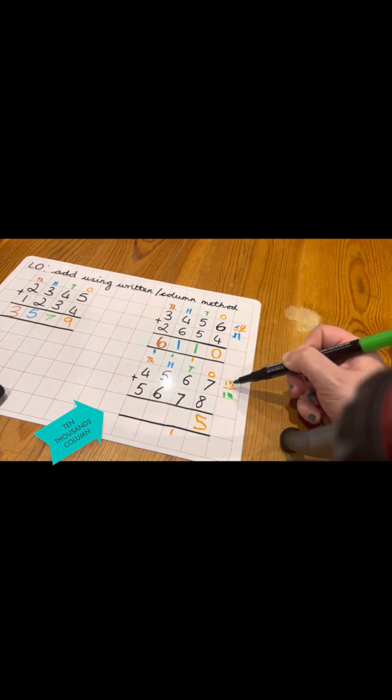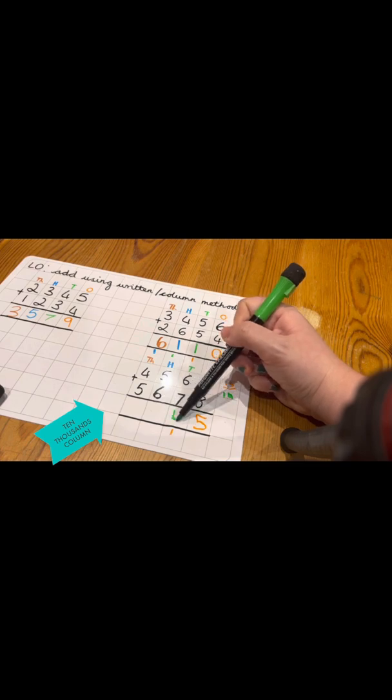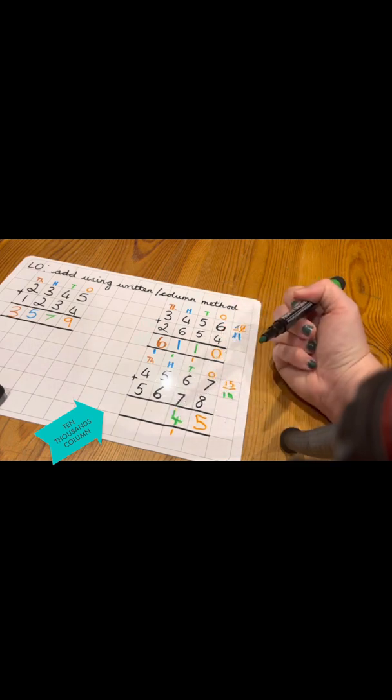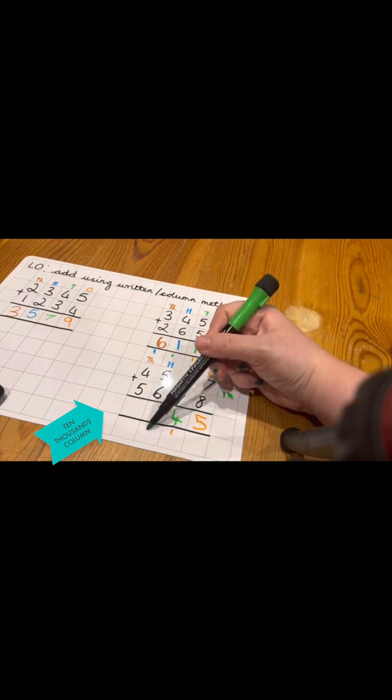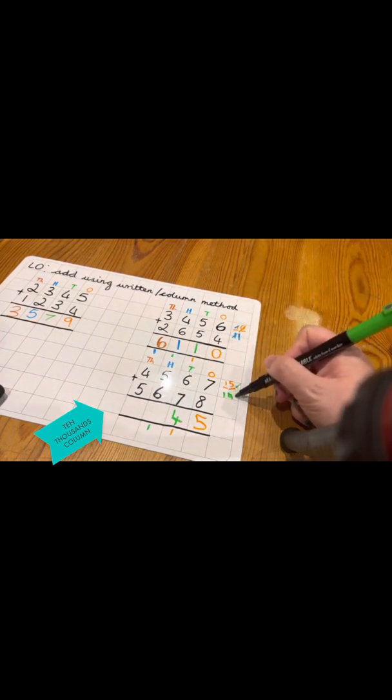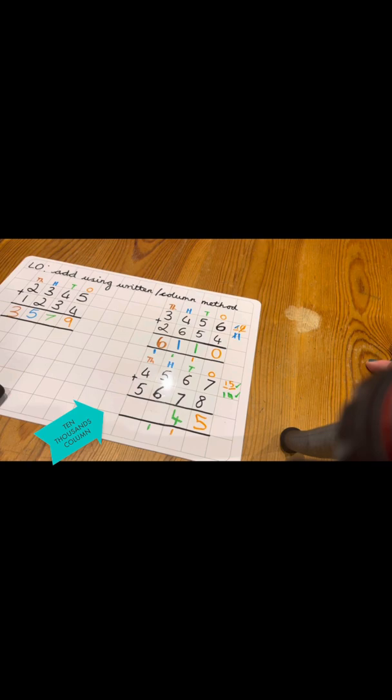So, just like here, it's the 4 that we are going to write down there, and the 1 goes here. So I'm just going to tick those off so that we know we've done them, okay? Remember, the 4 in 14 represents 4, and then the 1 in 14 represents 10.